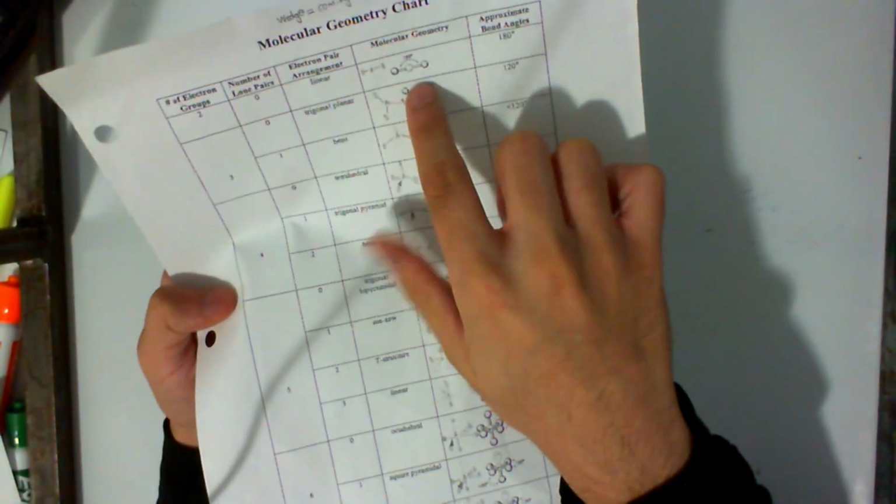My teacher allowed us to use a molecular geometry chart to refer to. I don't really think it's focusing that well, but it shows how many electron groups there are in the molecule and the electron pair arrangement. This is a linear molecule because it optimizes how much space there is, and there are no other electrons repelling the atoms.